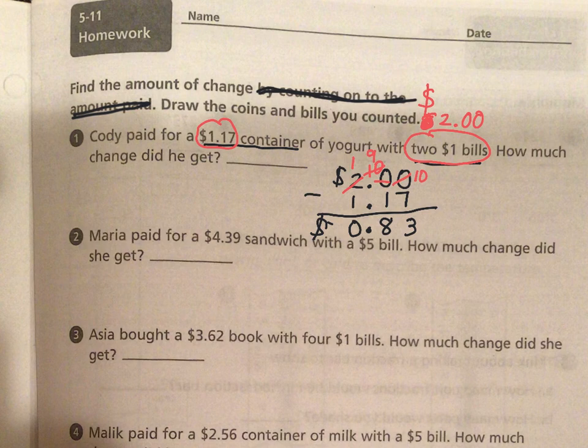So how much change did he get back? He got 83 cents back. So I put that up here with my dollar sign. You don't need to put the 0. You can just put 83 cents.